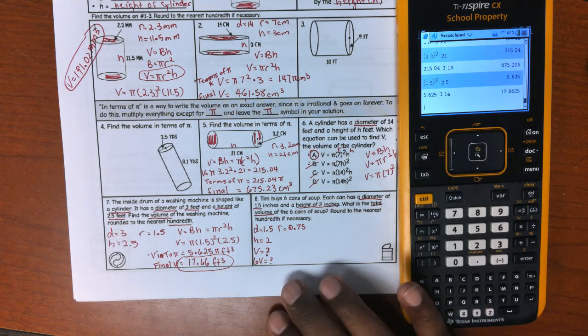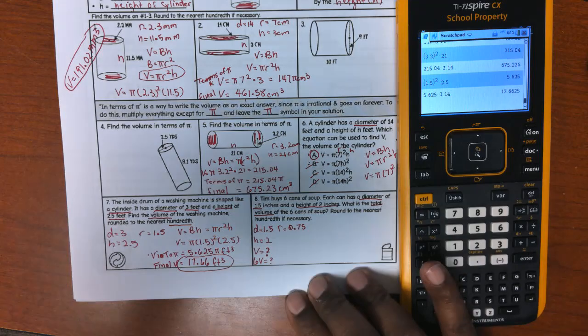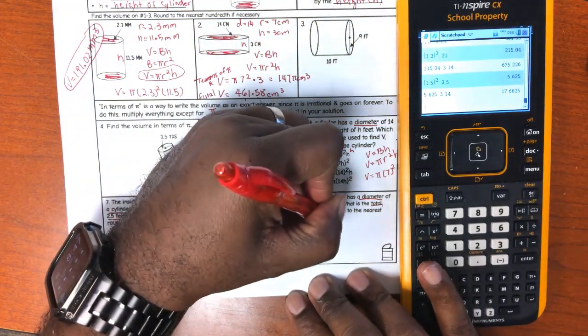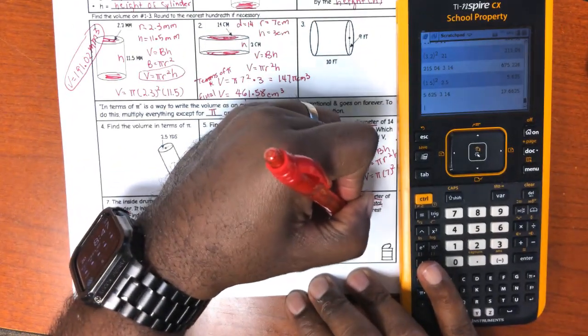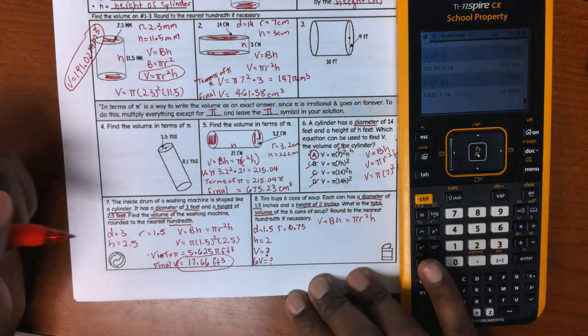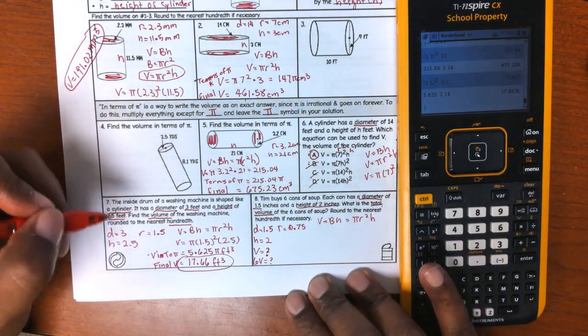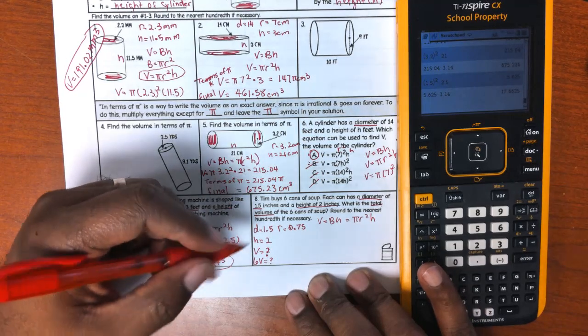Okay, so first thing we do is find the volume for 1. We know V equals BH, which equals pi r squared times H. We know R is 0.75. We know H is 2. We're going to plug those all in.